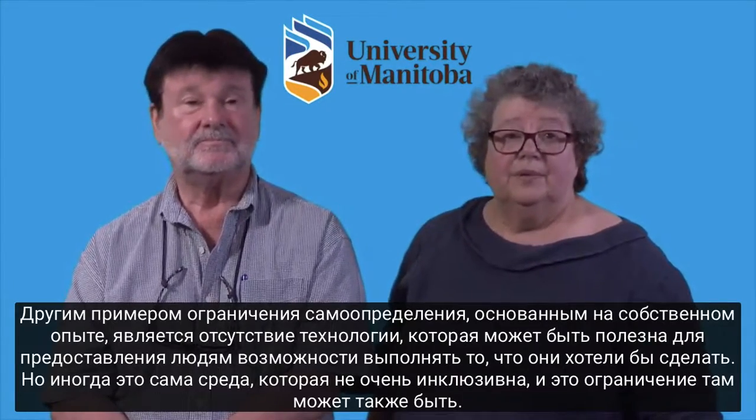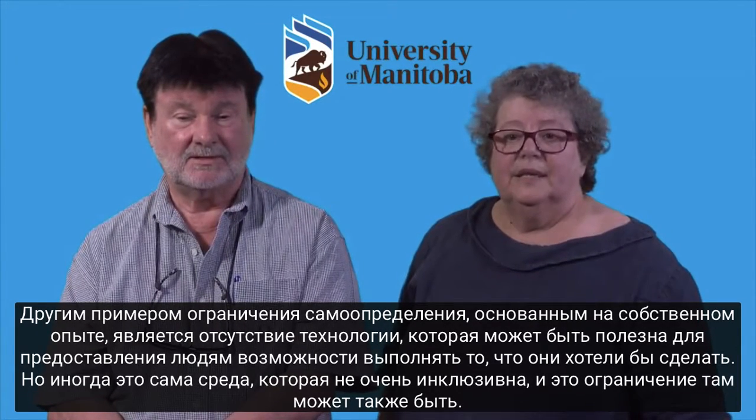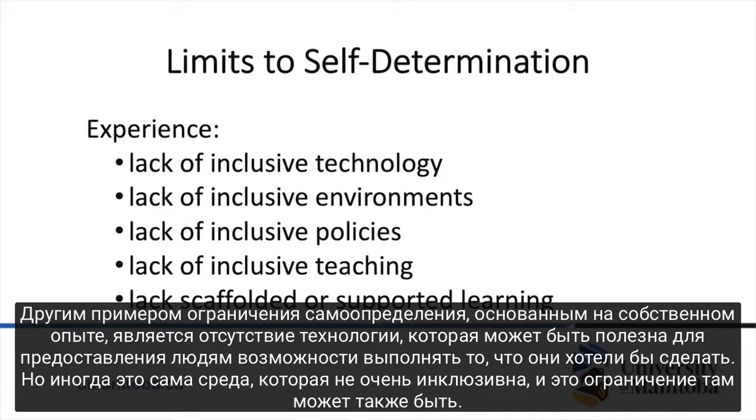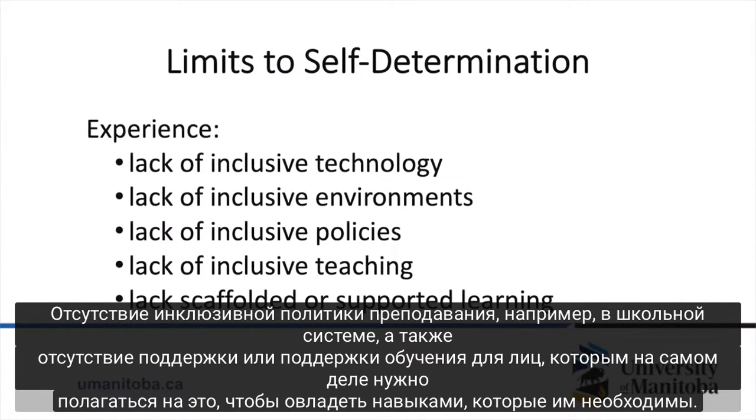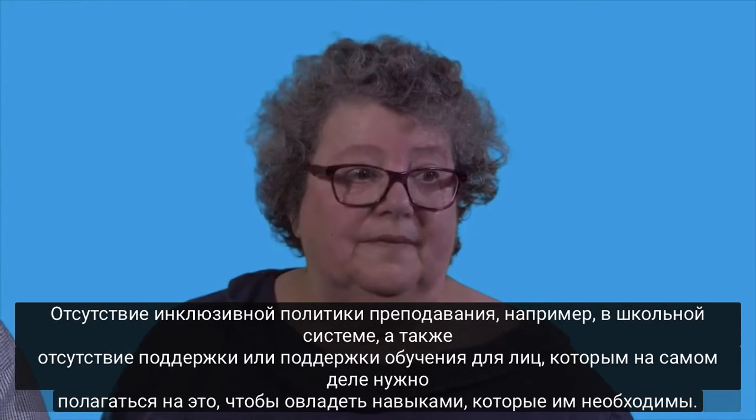Okay. Other examples of limits to self-determination based on one's experience is the lack of technology that might be helpful to provide accommodations for individuals to carry out what they would like to do. Sometimes it's the environment itself that isn't very inclusive, and that's a limitation. There may also be a lack of inclusive policies, teaching, for instance, in the school system, and a lack of scaffolding or supported learning for individuals who in fact need to rely on that in order to learn the skills that they need for self-determination.